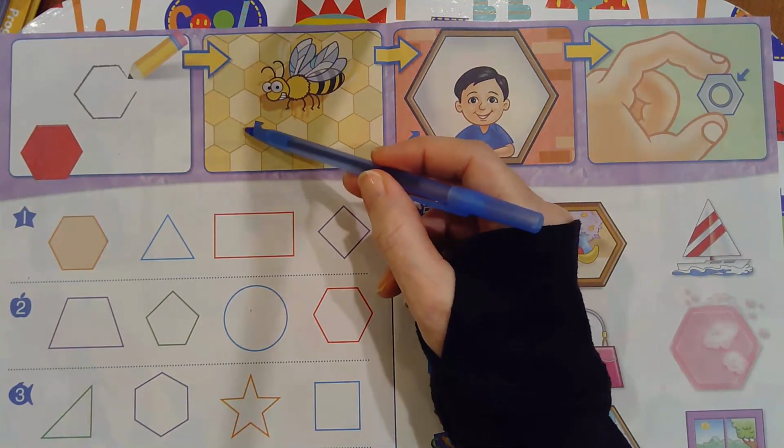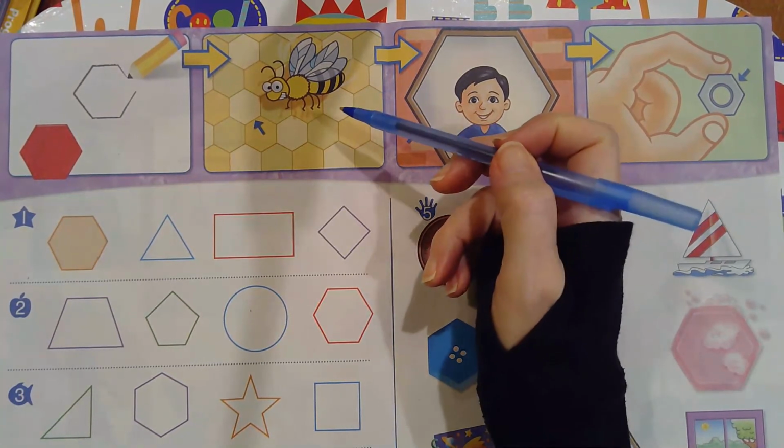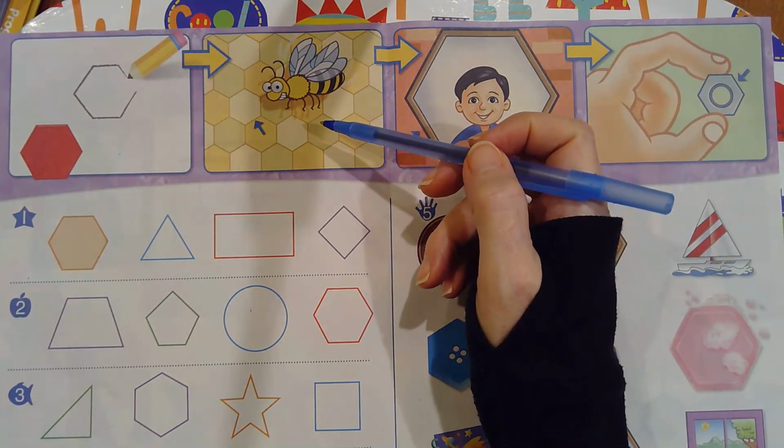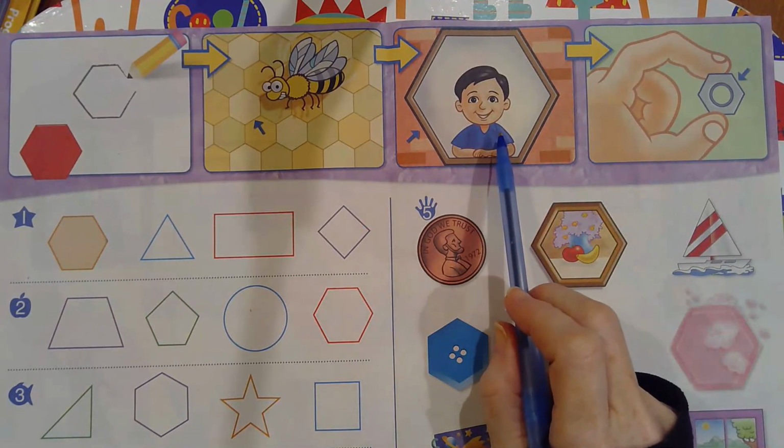And how many corners? 6. Does a circle have sides or corners? No, a circle doesn't. No sides, it's round.